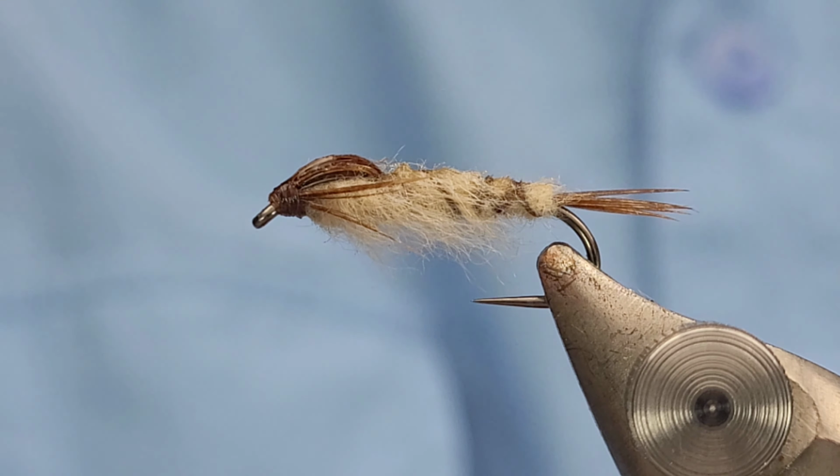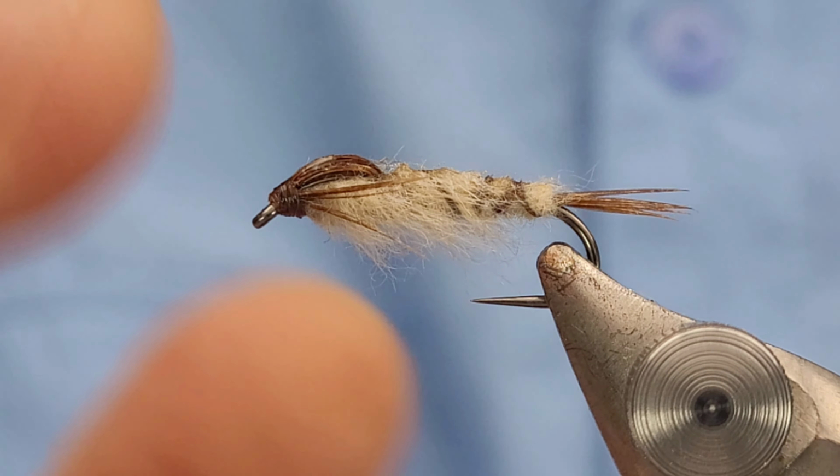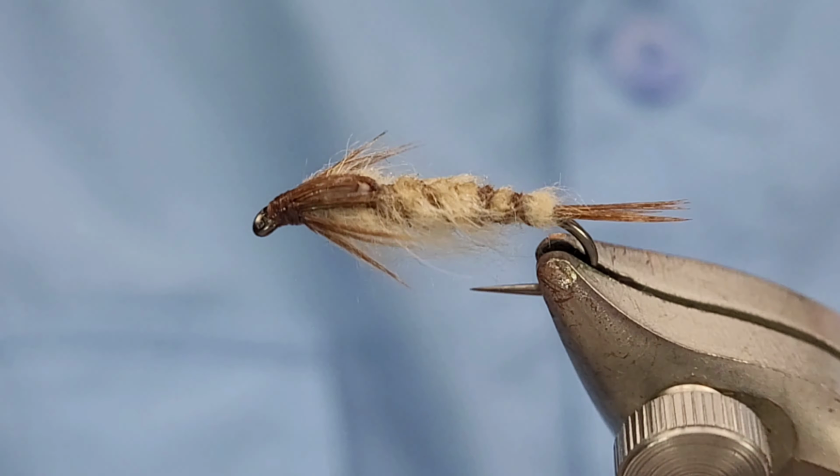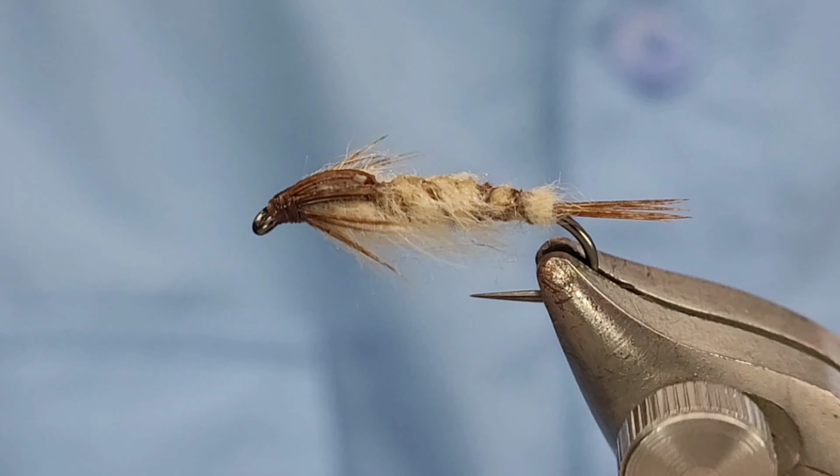The first one being the nymph. So this is Richard Walker's Mayfly Nymph. Hope you like the video, hope you like the pattern, and let's go on to the fly tying.